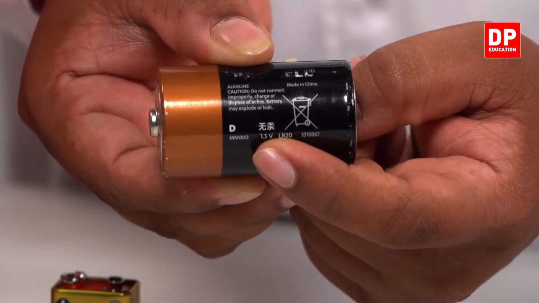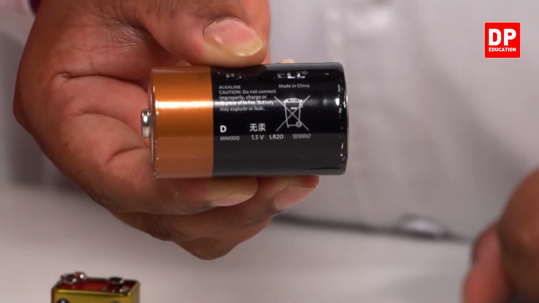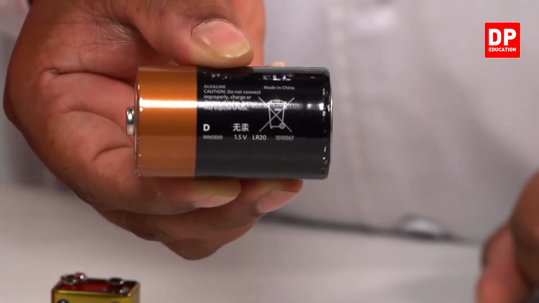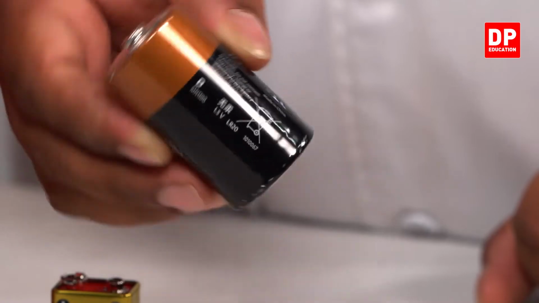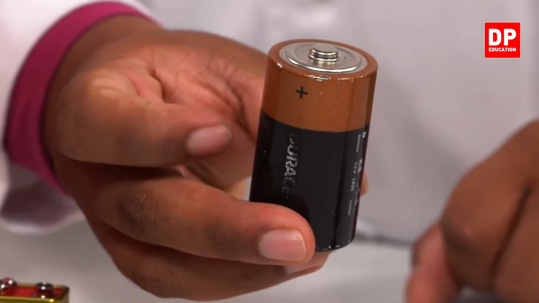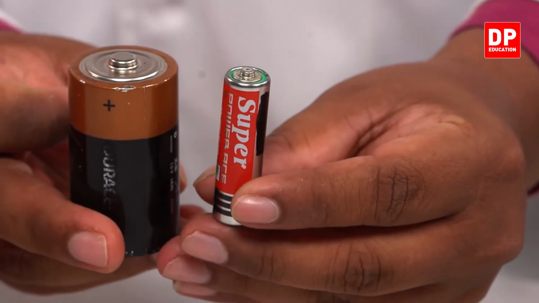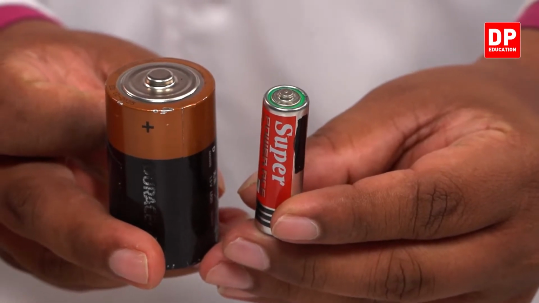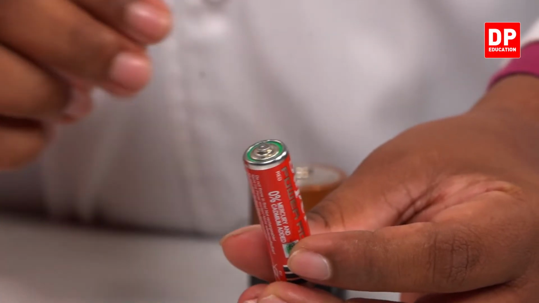So the potential difference between the positive and negative terminals of this dry cell is equal to 1.5 volts. Normally, torch batteries like these, and the batteries we use in our remote controllers, have 1.5 volts of potential difference.